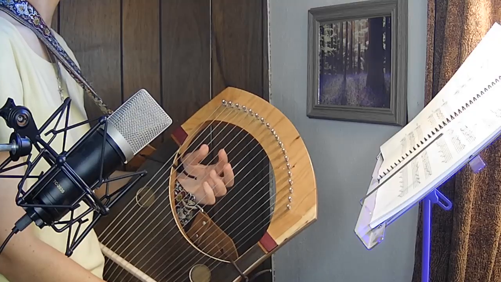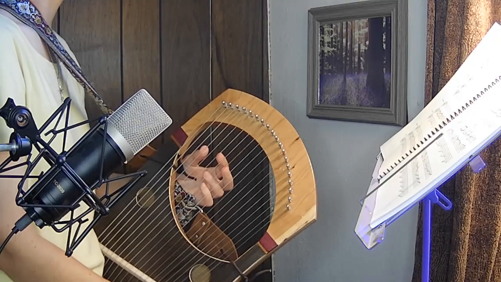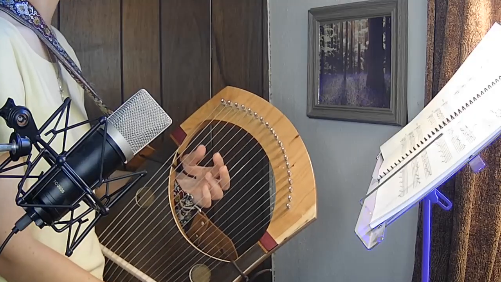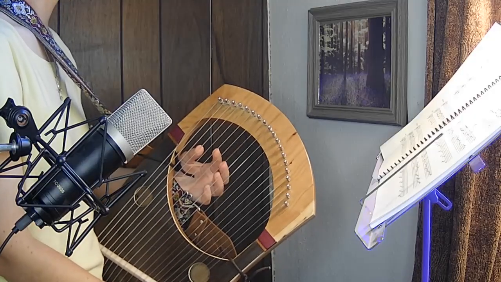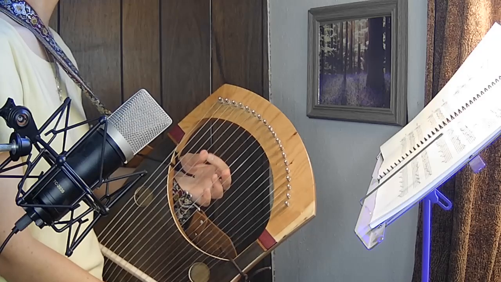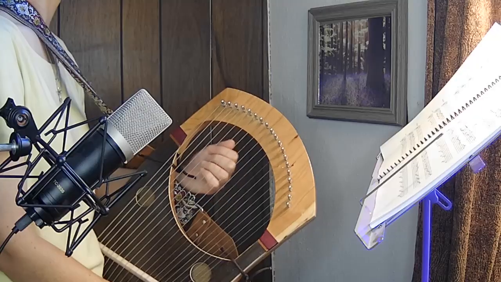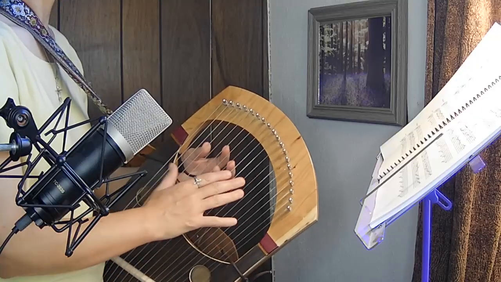So here's the left hand for these two measures. Okay. Now let's put those together.